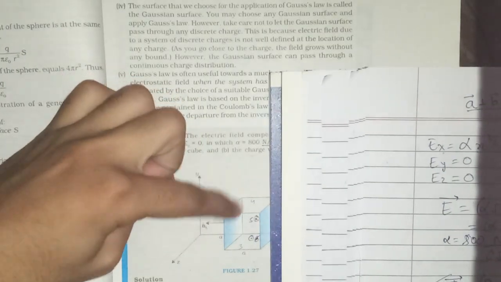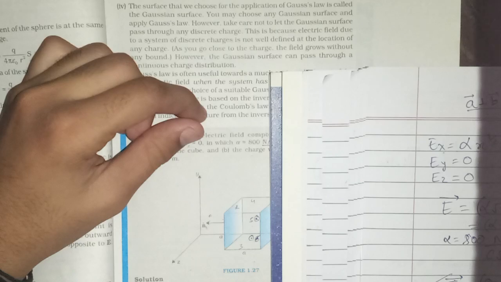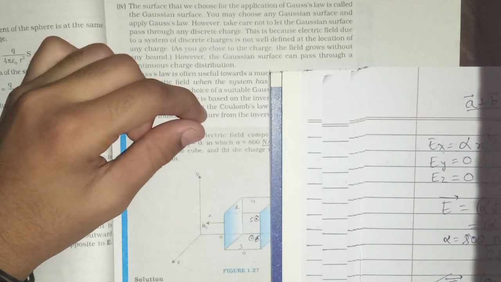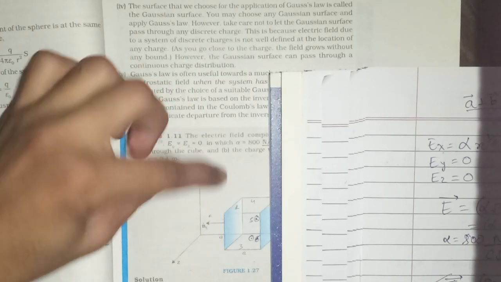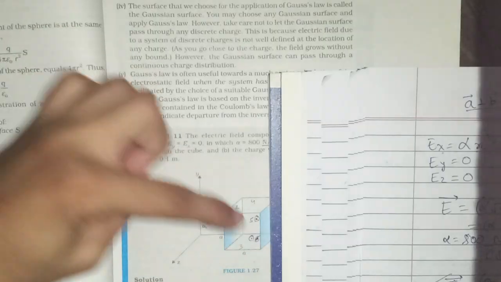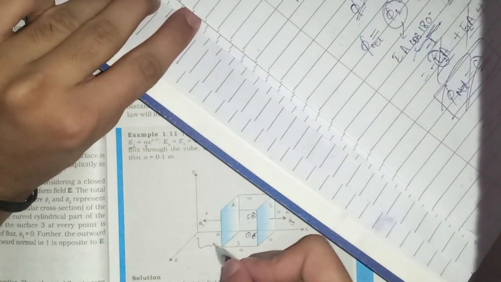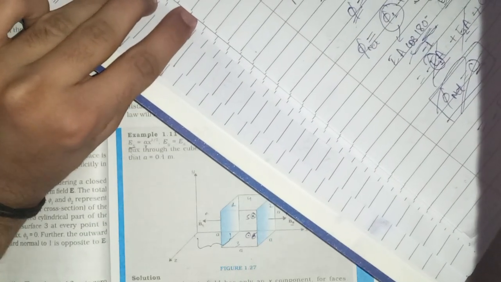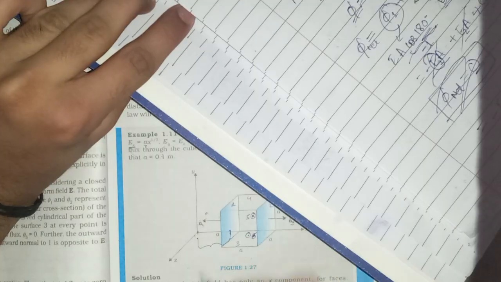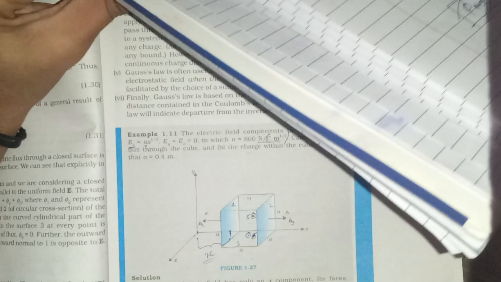For the first surface, how can I know this x distance? It's nowhere mentioned. The distance of the surface from the origin is not mentioned anywhere. How can I put this? Anyway, let's assume it as x.